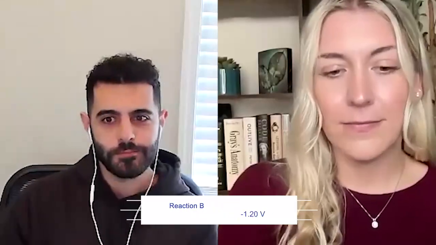Now I have reaction B. It's a half reaction, also showing a reduction, but it has a reduction potential of negative 1.2. Okay. So both of them are showing reductions. But can they both be reductions? No, they cannot. So if one is positive 0.31 and the other is negative 1.2, which one, Molly, will be reduced?